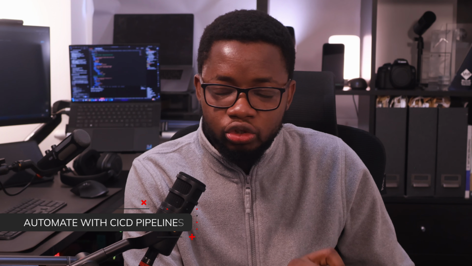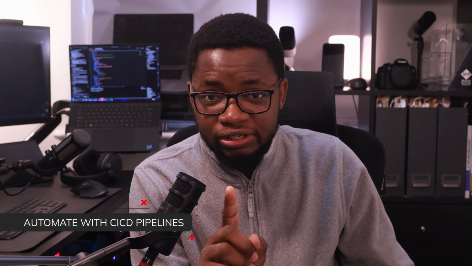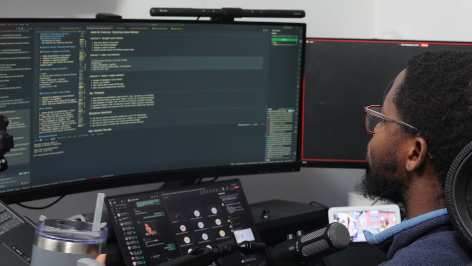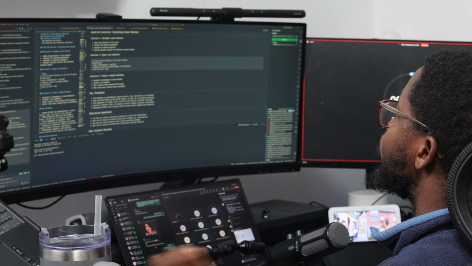Tip number 2, automate with CI/CD pipelines. You need to set up continuous integration and continuous deployment systems, preferably with GitHub Actions, Azure DevOps, Jenkins. Automate build, test, deployment steps to reduce errors and speed up your releases. Essentially, this is what CI/CD does for you. It frees you from manual deployments and lets you deploy safely multiple times a day.